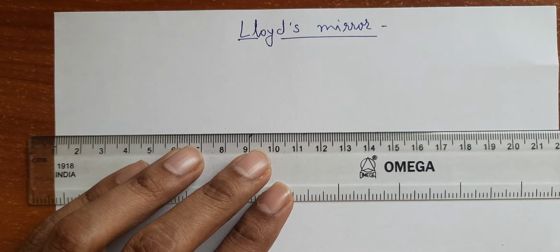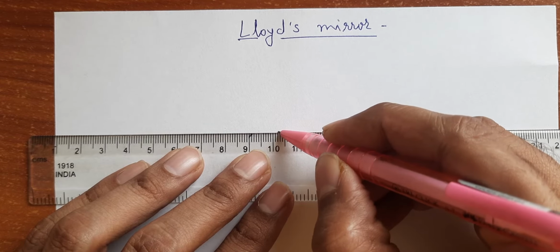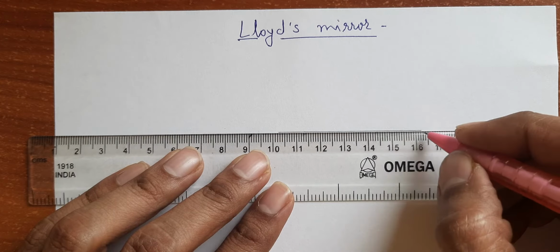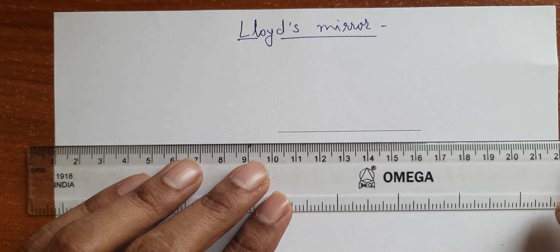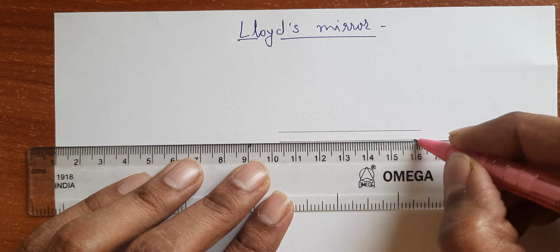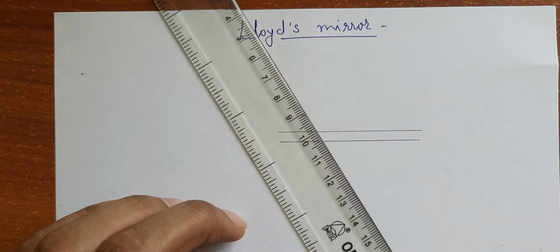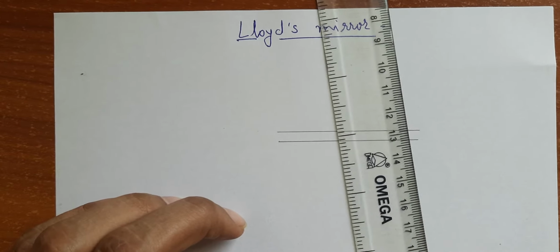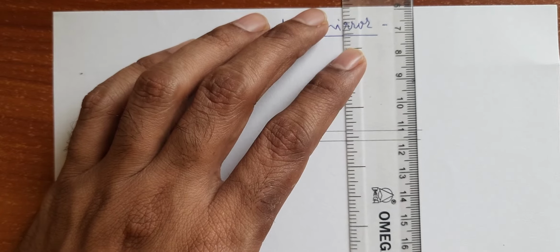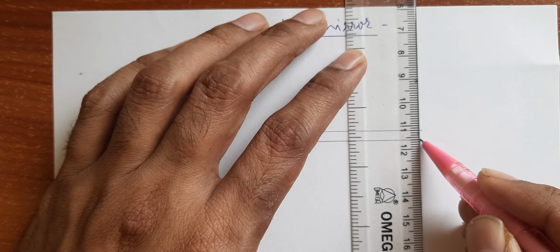Now for Lloyd's mirror, we have to draw the mirror first. So it is about a 5 to 6 centimeter long mirror. At the end of the mirror, you have to draw the screen. So this should be our screen.